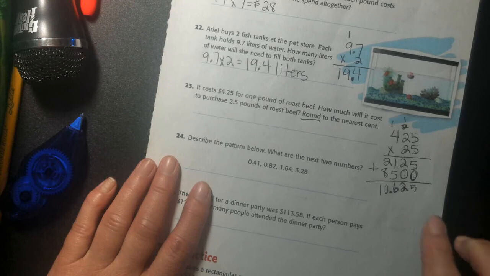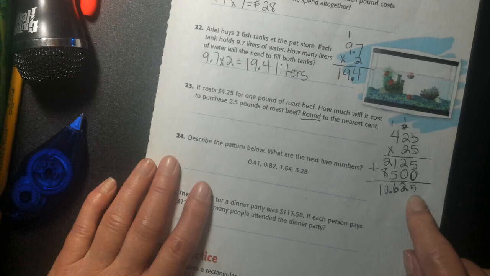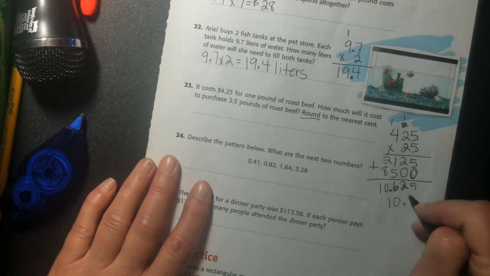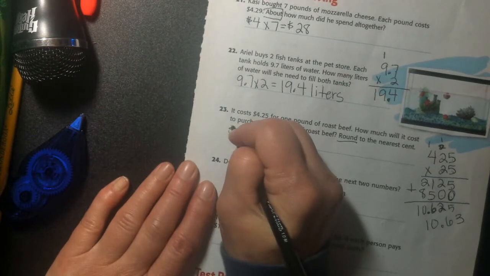I need to find money. I need to round here because there's no such thing as half of a penny. Right? This is 62 pennies. $10.62. So it's really 10.625, right? So I'm going to round this 2 to a 3. So my answer instead is going to be $10.63. And I'm going to write my problem up here.